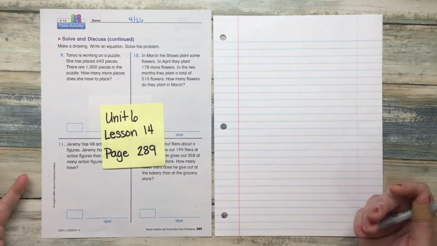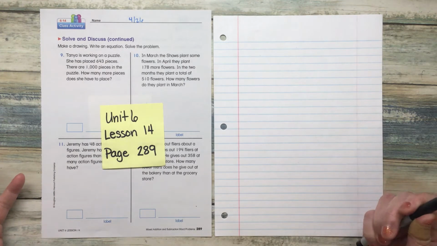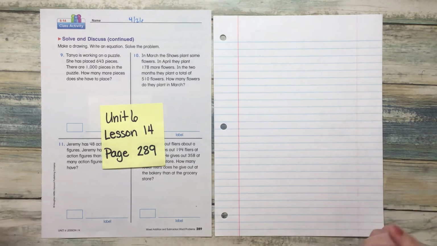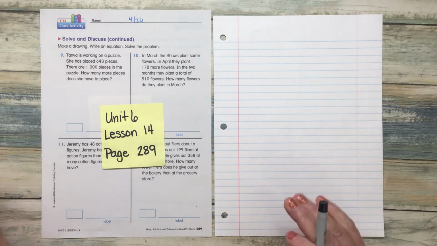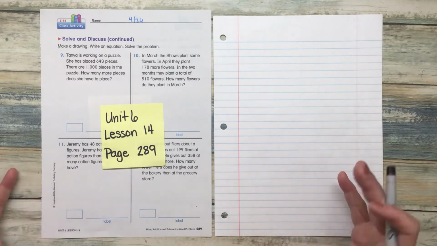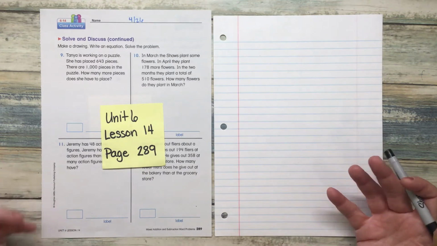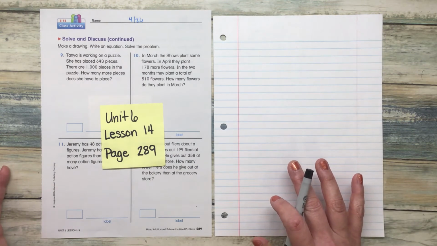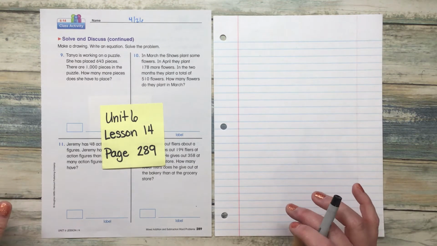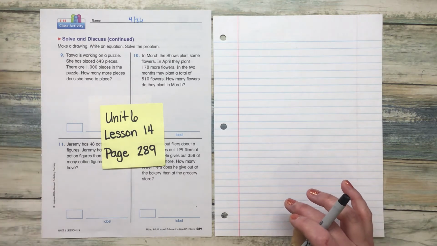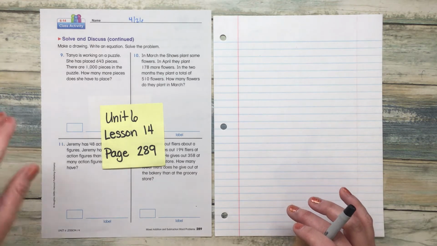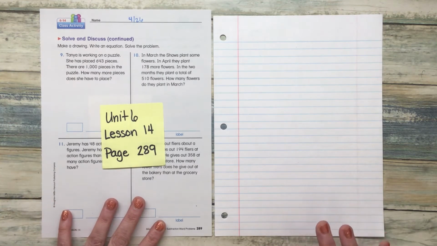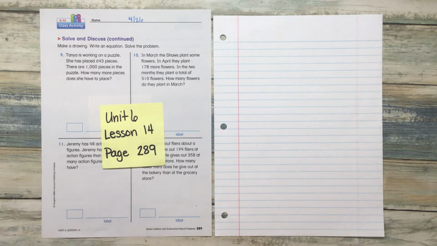I can read the question to you, I can give you some nudges, but you need to show me that you can do it on your own. So if you have questions, or if there's something that you're getting stuck on a lot, be sure to ask me for help these next couple days so that you can be as successful as possible when we take the test later this week. We are working today on Unit 6, Lesson 14, page 289.